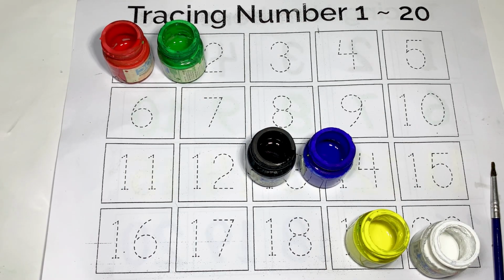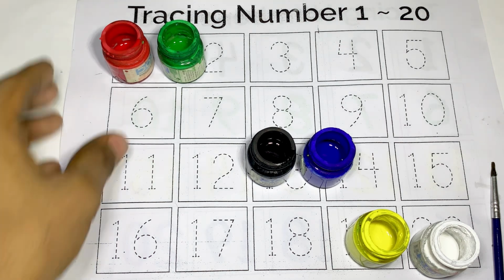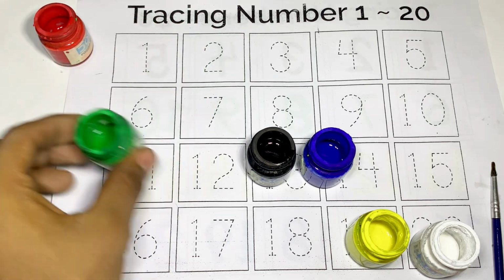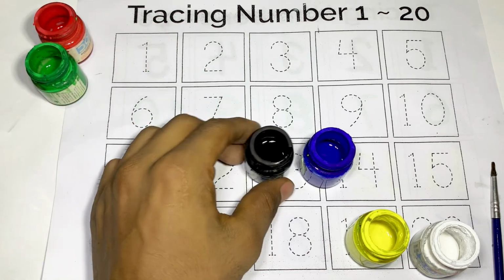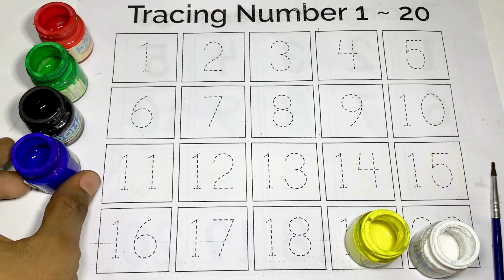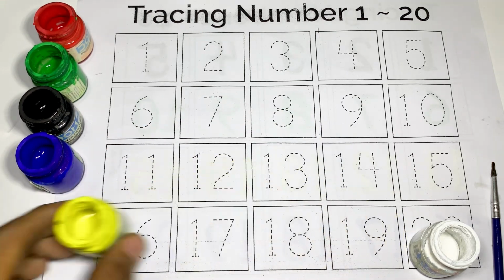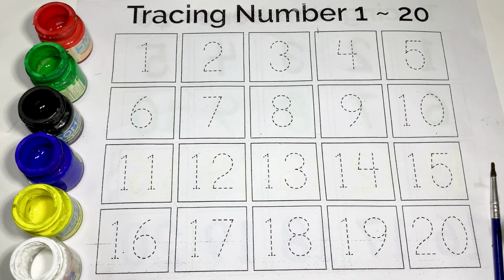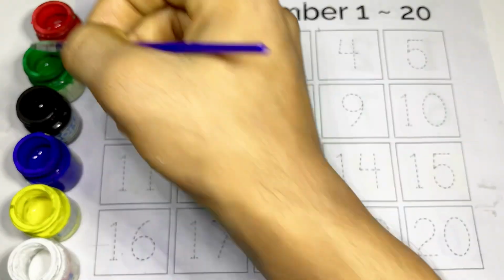Today learn to draw numbers. So kids, let's learn the names of the color. Red color, green color, black color, blue color, yellow color, and white color. Kids, now draw numbers.